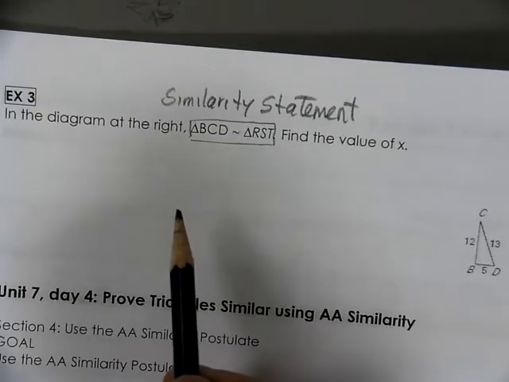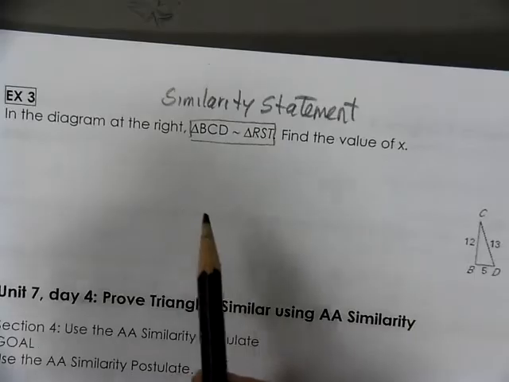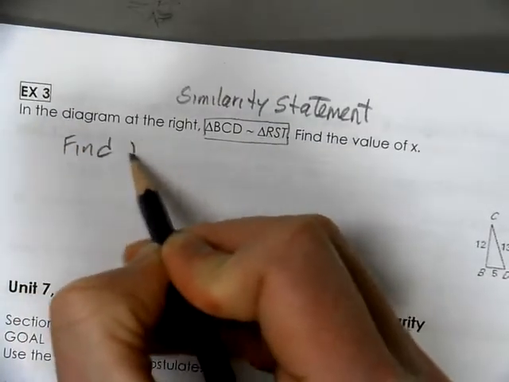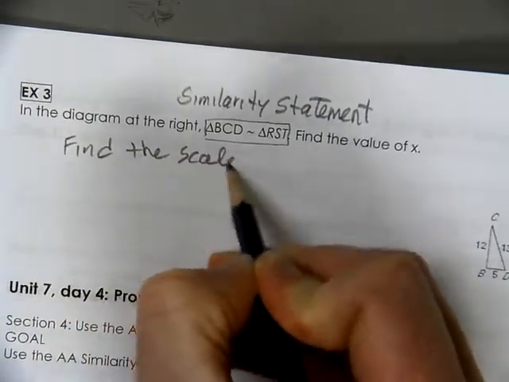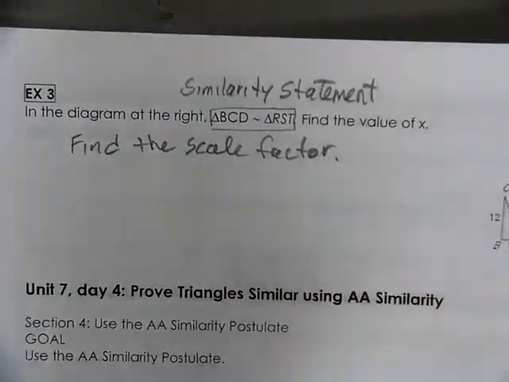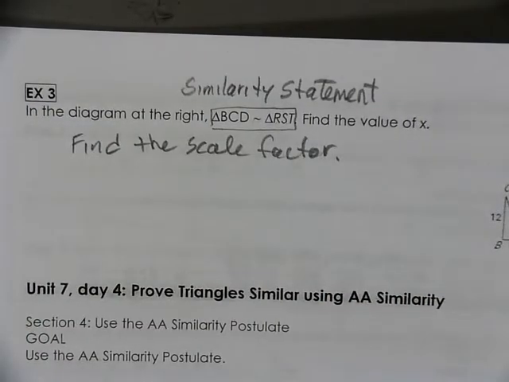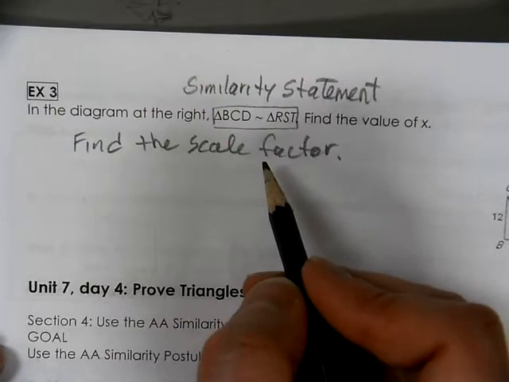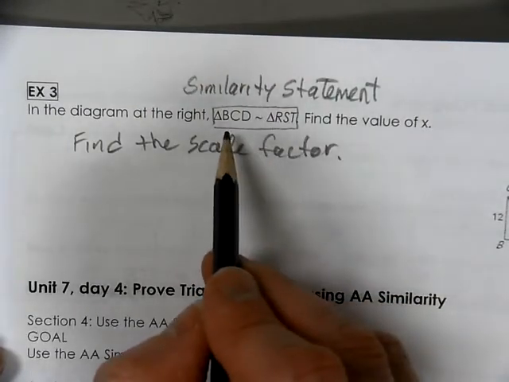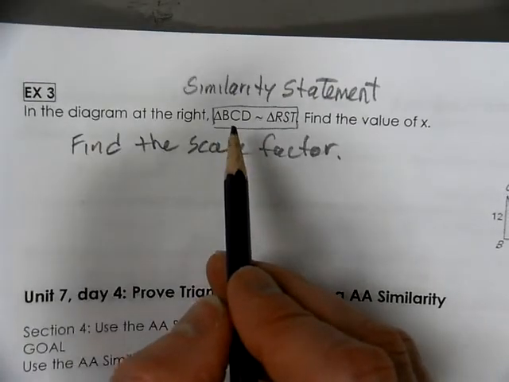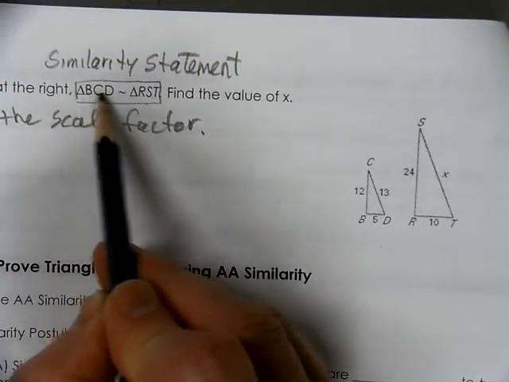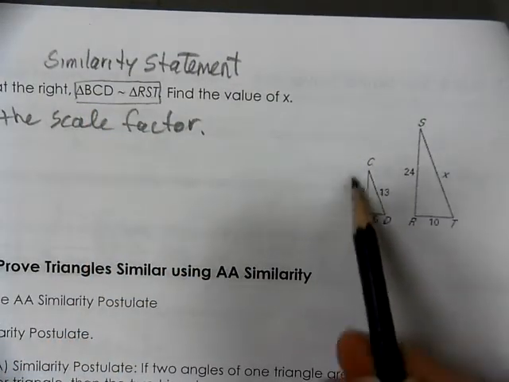So what we're going to do first is find our scale factor. Remember, we know that the triangles are similar. We don't have to prove that they're similar. We know that they're similar, so we can go right to our scale factor. So we're looking at sides that are going to match up. So BC is the first two letters.